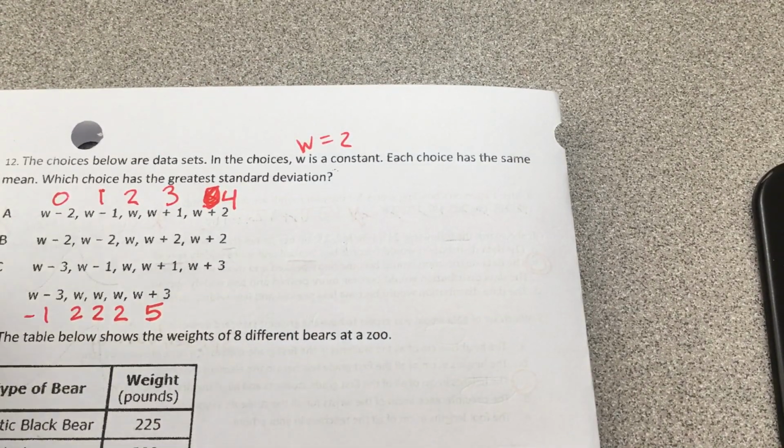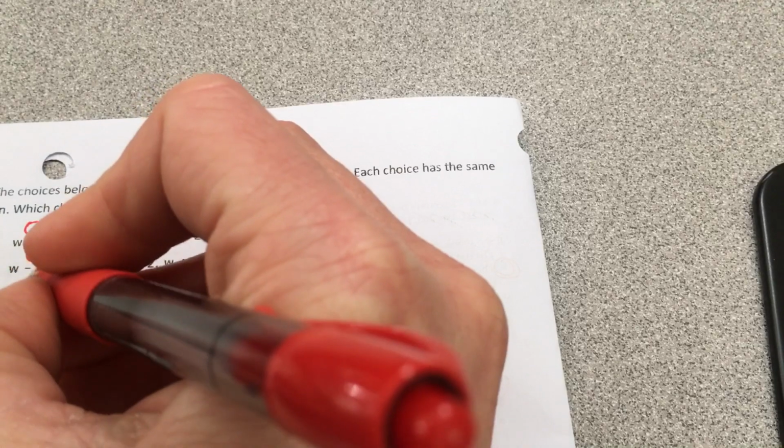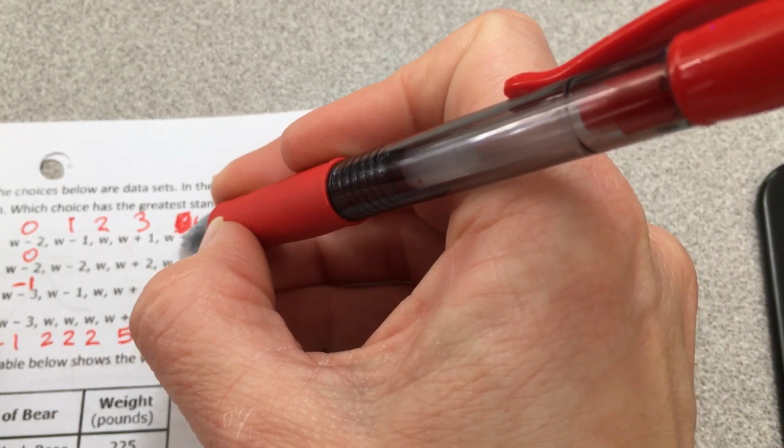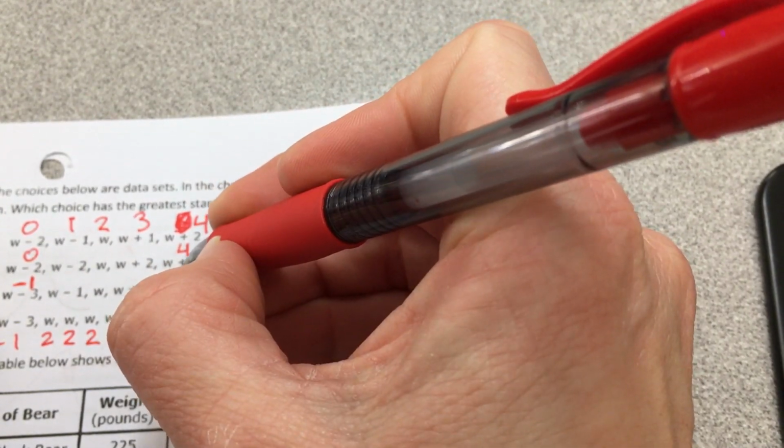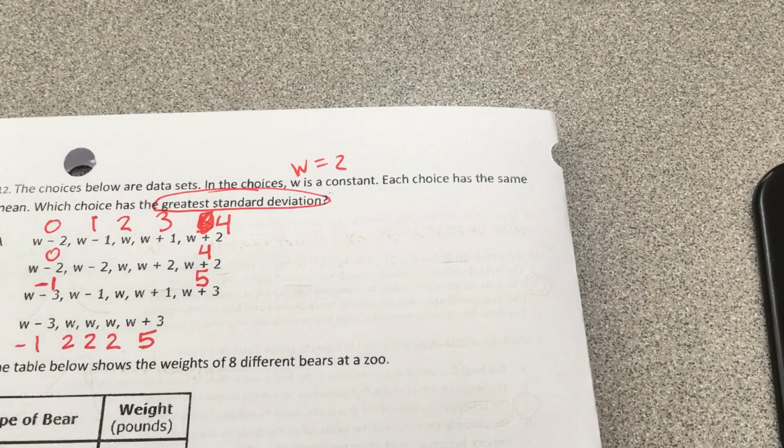Okay? And you notice that this one's W minus 2. We already did that. That's 0. This one's -1. What about here? This is 4. What is this one? 5. Okay? I'm looking for the greatest standard deviation. What am I looking for? The biggest spread. Which one's most spread out? C.